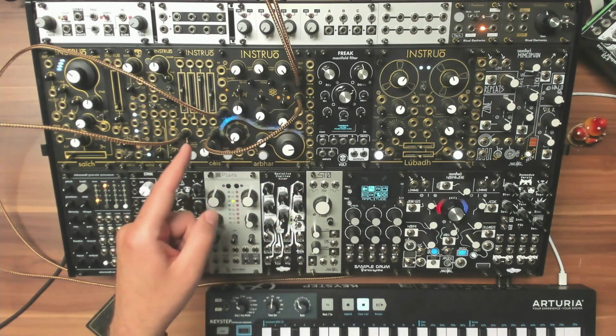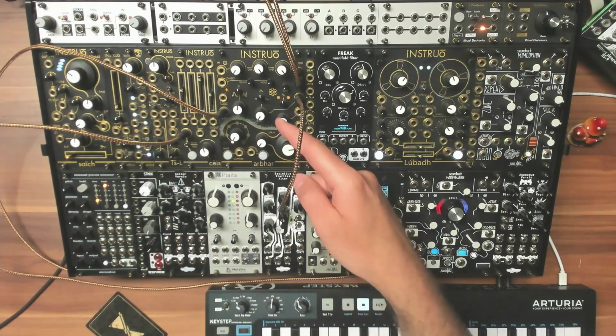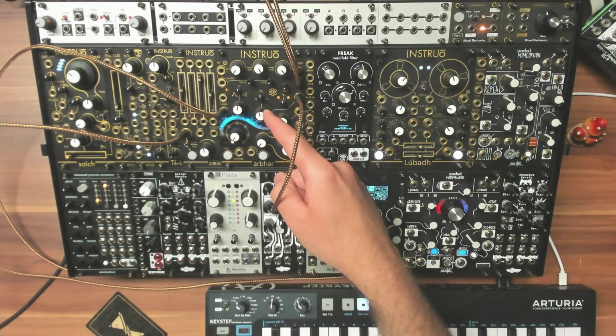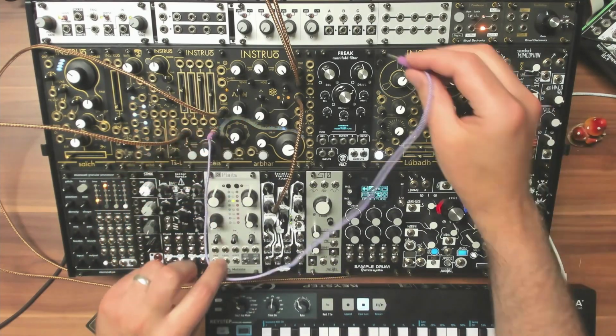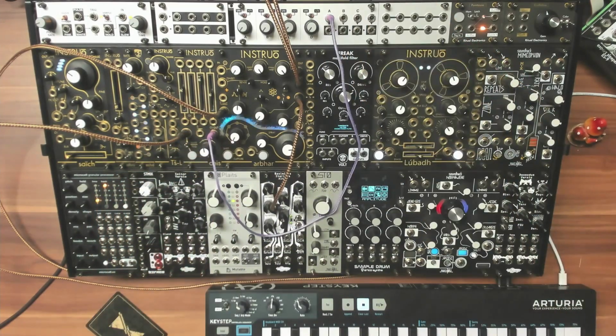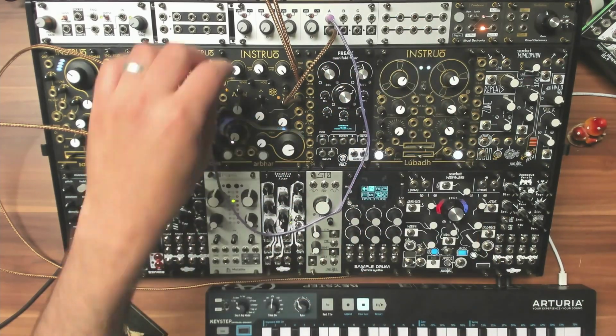So what we have to do, we have to attenuate this envelope first. So it will not take the intensity all the way to the right, but just to the center. So what I will do, I will send size first to quadrat here. And then I will use quadrat to attenuate the signal.